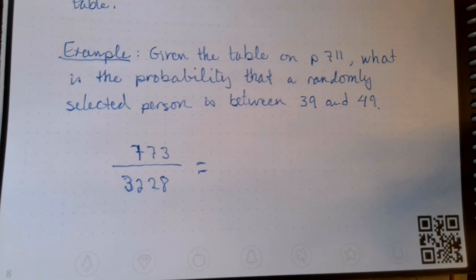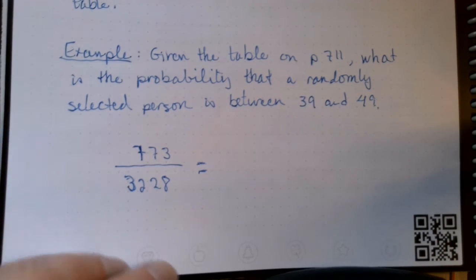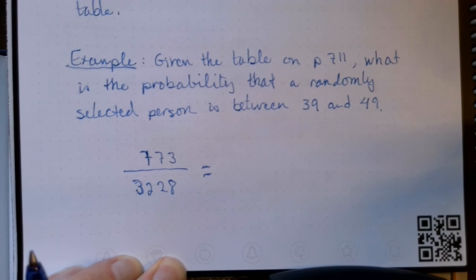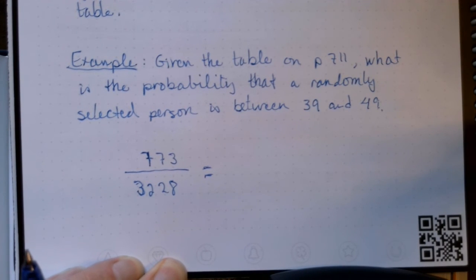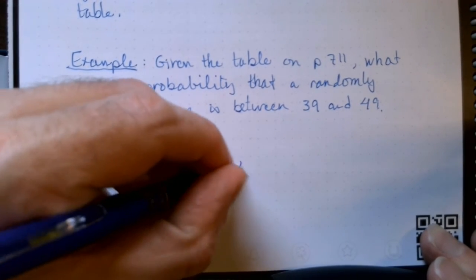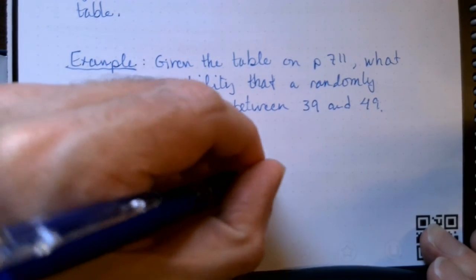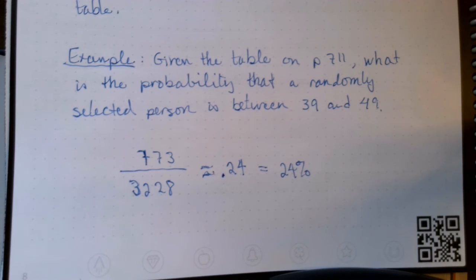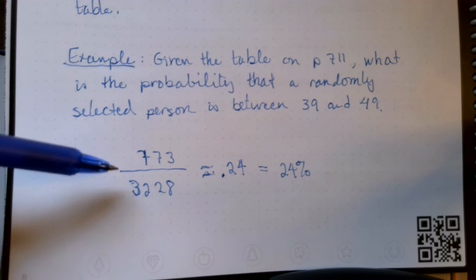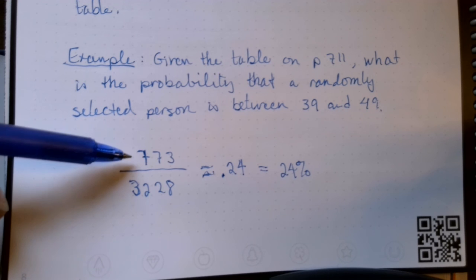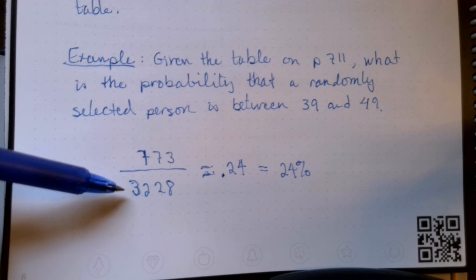If you want, you could use your calculator to get a decimal approximation. Let me see what this works out to. So we have 733 divided by 3,228. Okay, so approximately 0.24 or 24%. It just depends on how you're asked to format the answer. I personally like to do the fraction because it shows me that you have counted up the number of elements that meet our criteria and you know the size of the sample space.